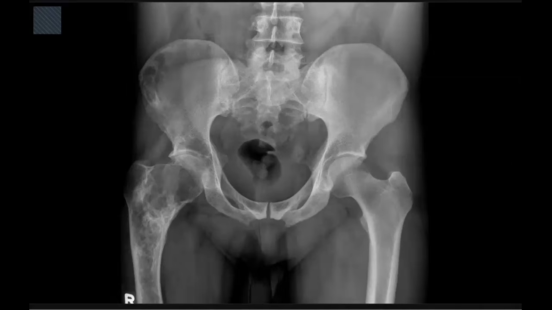Okay, so what is your differential? It is likely to be a non-aggressive bone lesion. My differential may be fibrous dysplasia or aneurysmal bone cyst. So for this patient, I would like to do a further assessment by MRI. Can you see the full extension of the lesion? No, so I would like to have MRI for the whole limb.